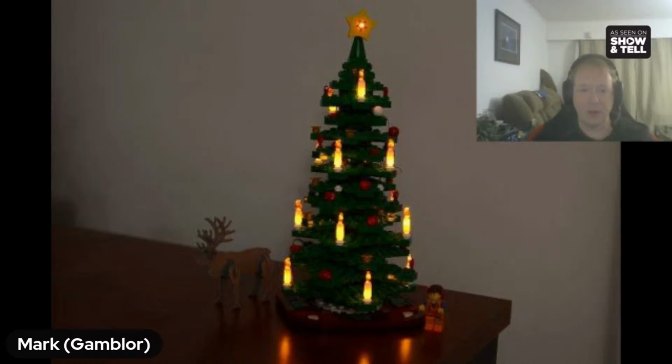So, inspired by JP, I've had this idea for about a year, when I saw him hooking up the Lego to lights a couple weeks ago. So I bought this Christmas tree. It's a standard Lego one. I think you might be able to still get it, specifically to light it up. That was my whole goal.